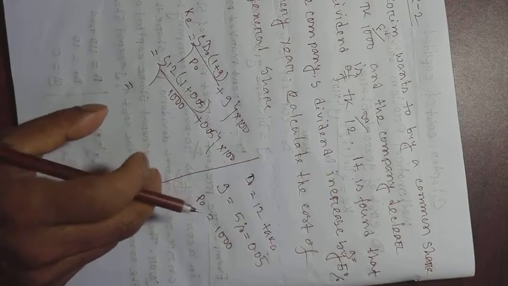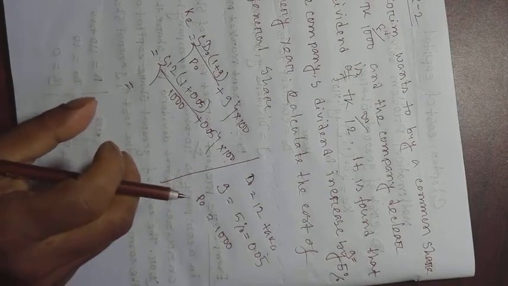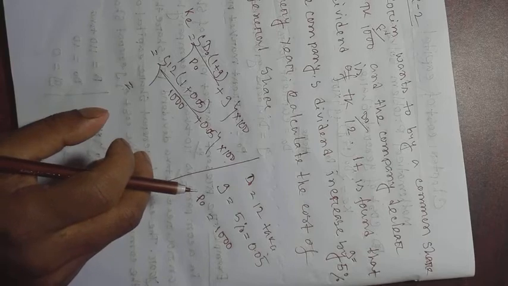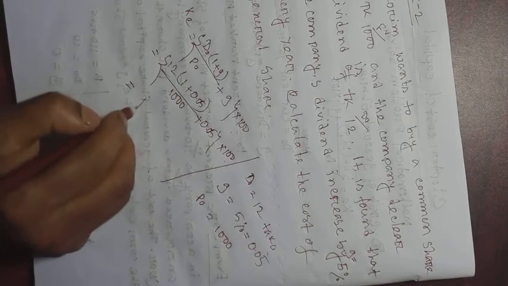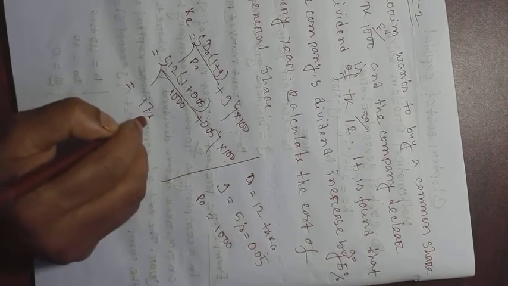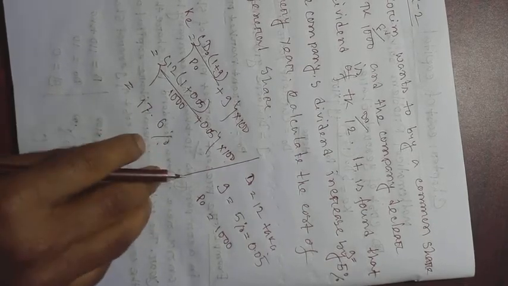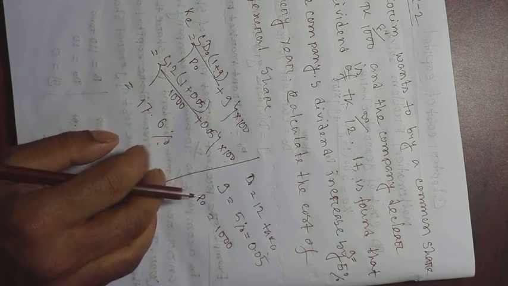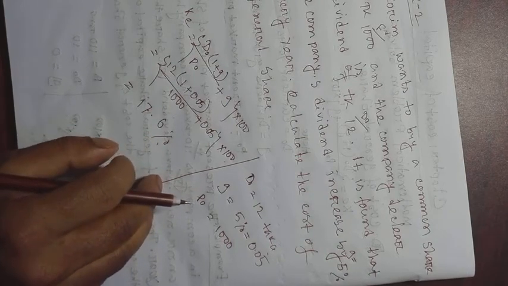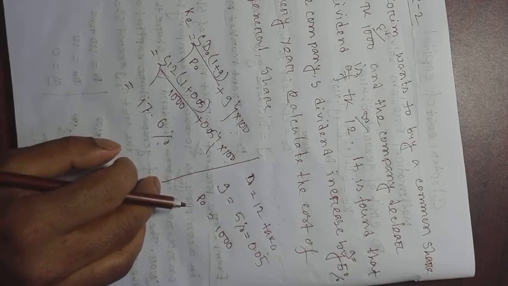Now we calculate from these values and find out the final result, which is equal to 7.6%. So I hope all of the students can understand the cost of general shares. This is most important, and this is an easy formula to find out the cost of general shares.